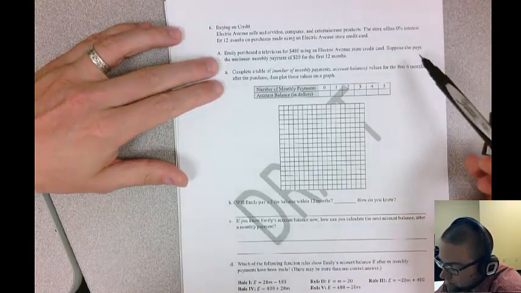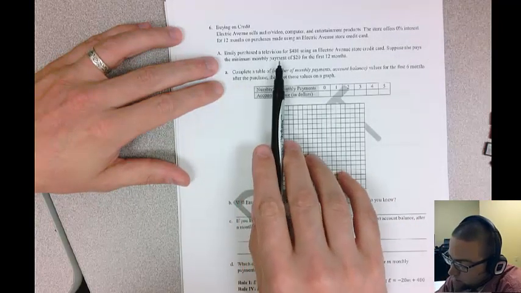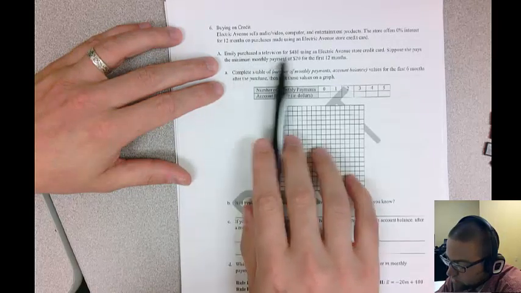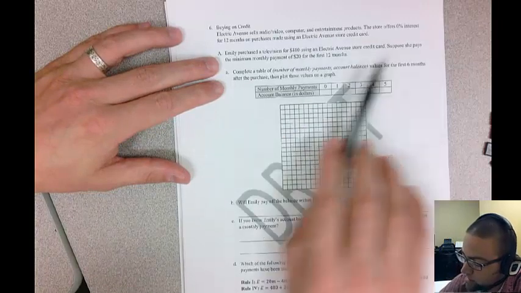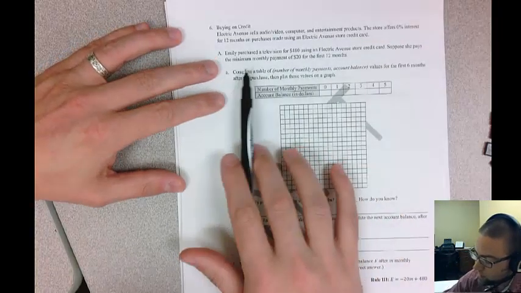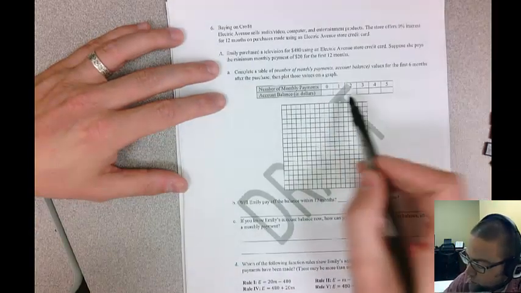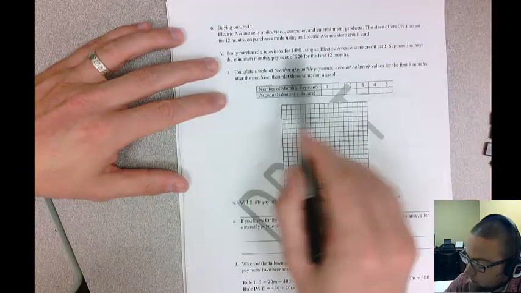Okay, more filling out tables. This one here says Emily bought this television for $480, and then she's going to try to pay it off in 12 months, but she's only paying the minimum payment of $20. So you want to make a table of values based on this situation.